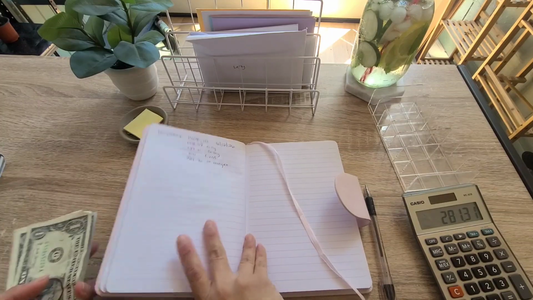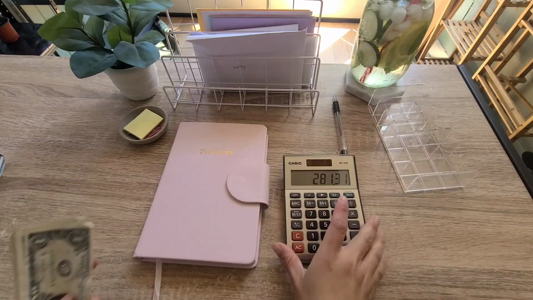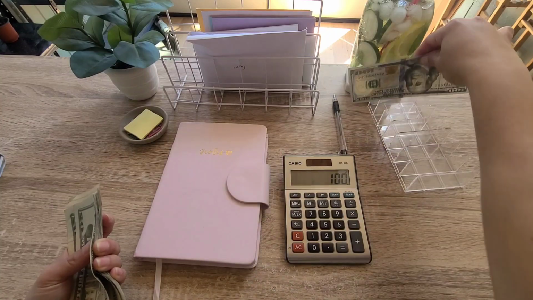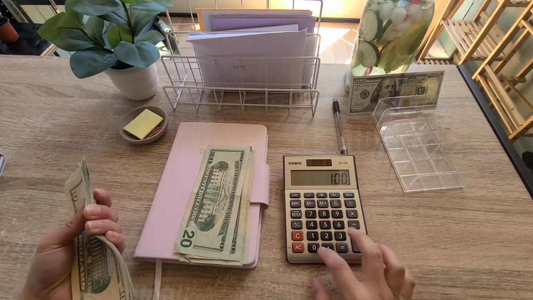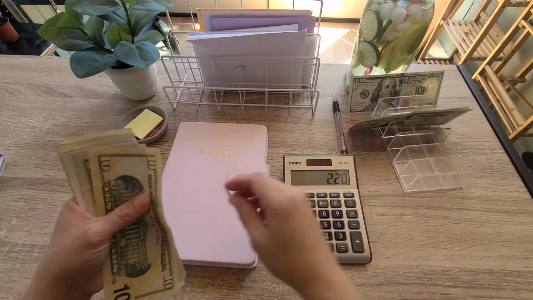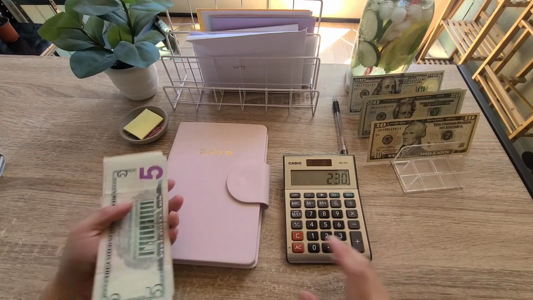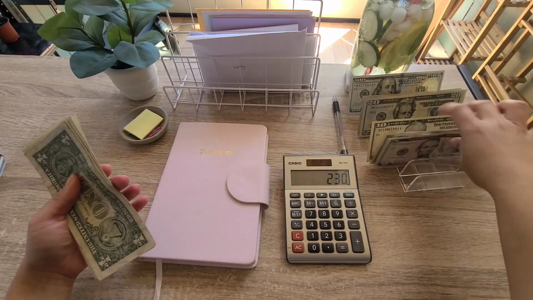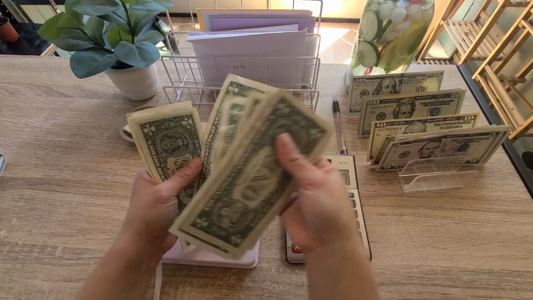Let's go ahead and count these. Let's do this way, it's 100. $20, $40, $60, $80, $120. 10, 5, 10, 15, 25, 35, 40, and 1, 2, 3, 4, 5, 6, 7, 8, 9, 10, 11.